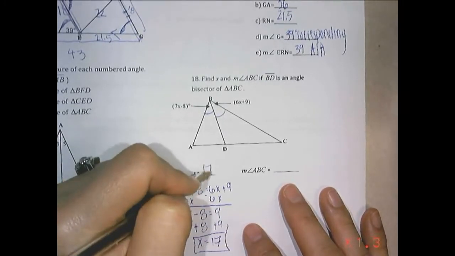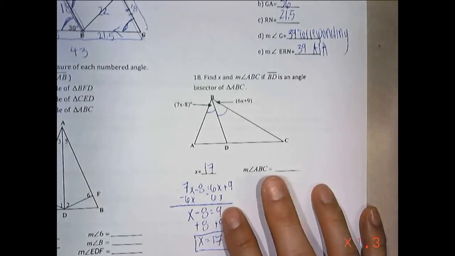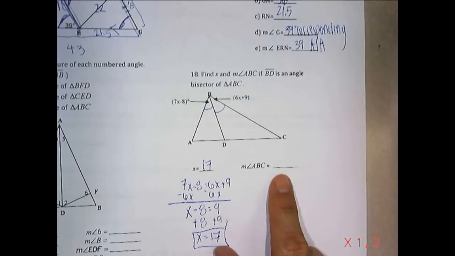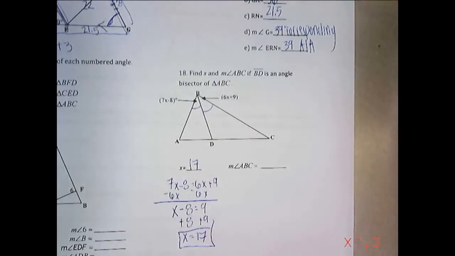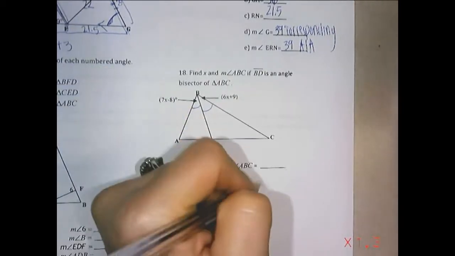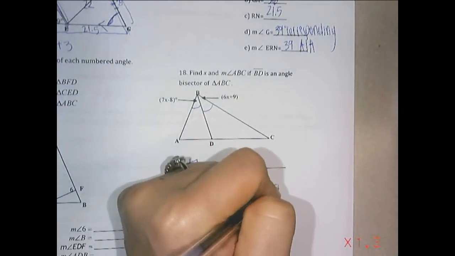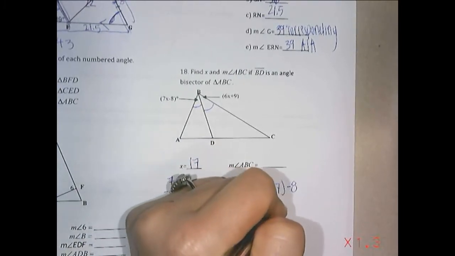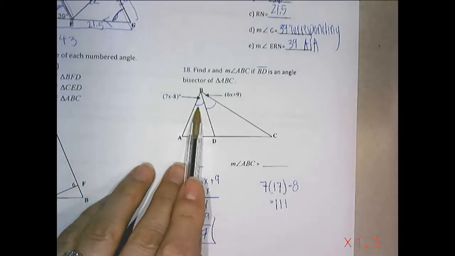So x equals 17. Then I need to try and find angle ABC. I'm going to take that 17 and I'm going to plug it in. Either of these works fine. I'm going to just plug it into 7x minus 8. So I'm going to do 7 times 17 minus 8, and I will get 111 for this angle right here.